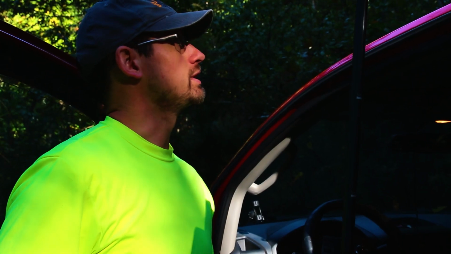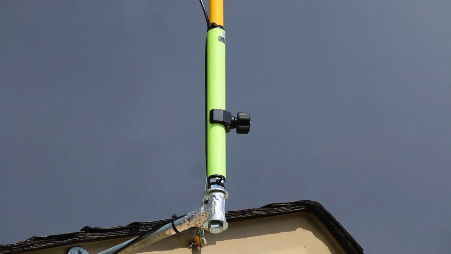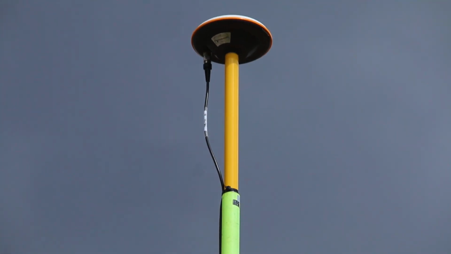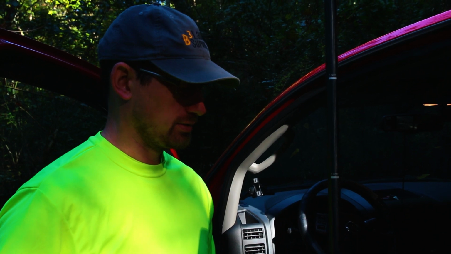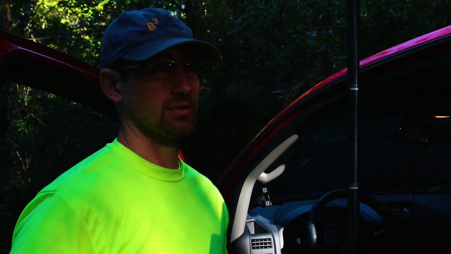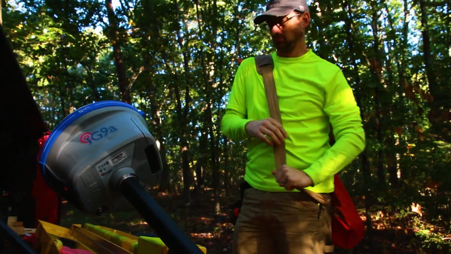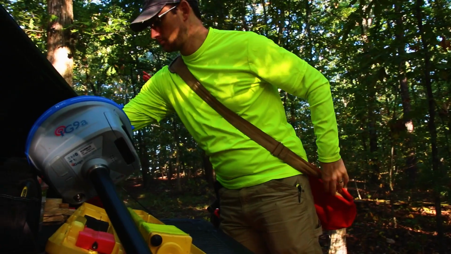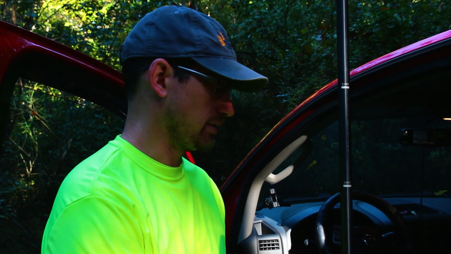So with this one, we're connecting to the base unit that's on the house. And it works through the cell phone network. So the cell phone is the mode for transferring the data back and forth between the base unit and the rover. And right now I'm just seeing how many satellites we have to see if there's enough to do what we need to do to get accurate positions right here.